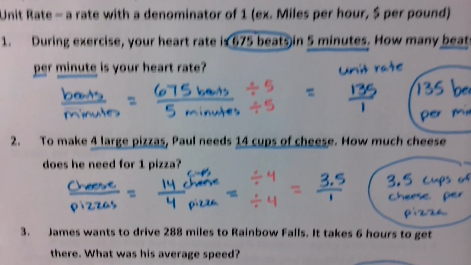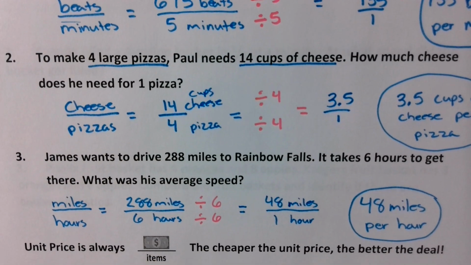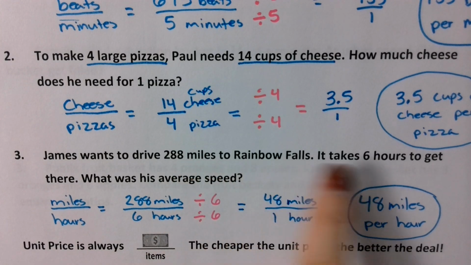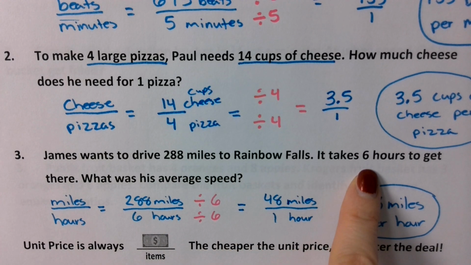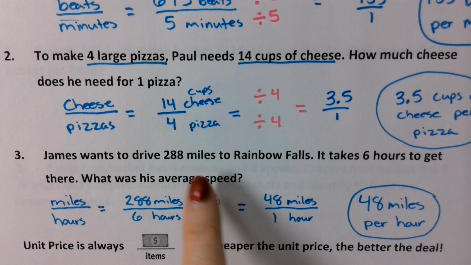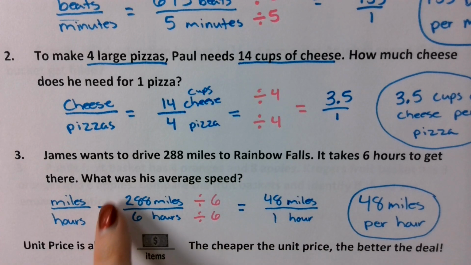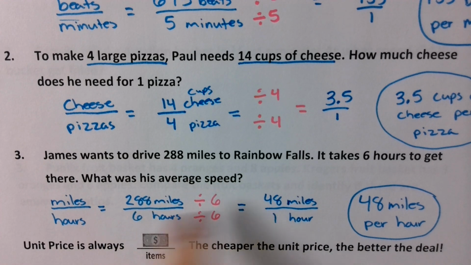48. Good, yeah. You get 48. You're going to take James's mileage that he's traveling and divide it by the hours that he travels for to find his average speed. Remember, speed is always miles per hour. So you're going to put miles over hour. 288 over 6. When you divide both by 6, you get 48 miles per hour.